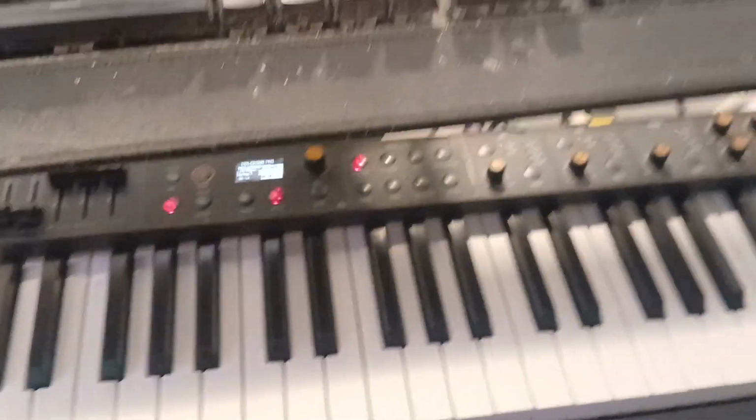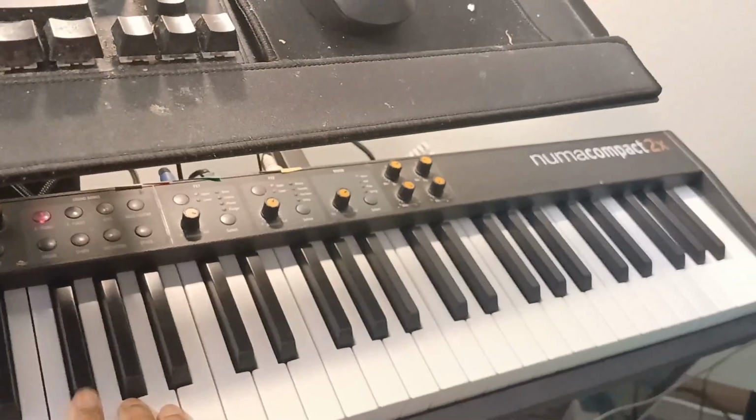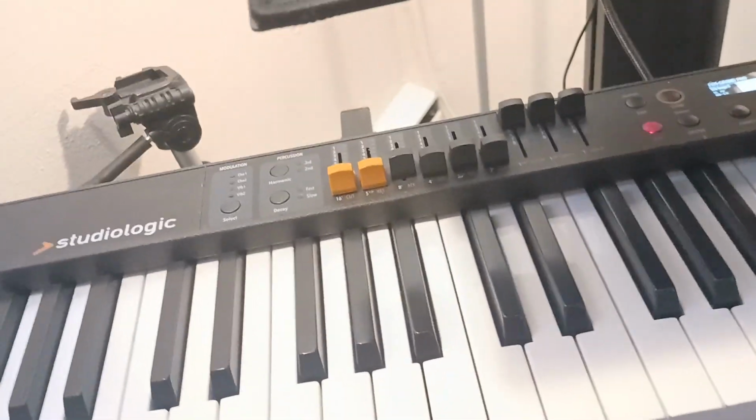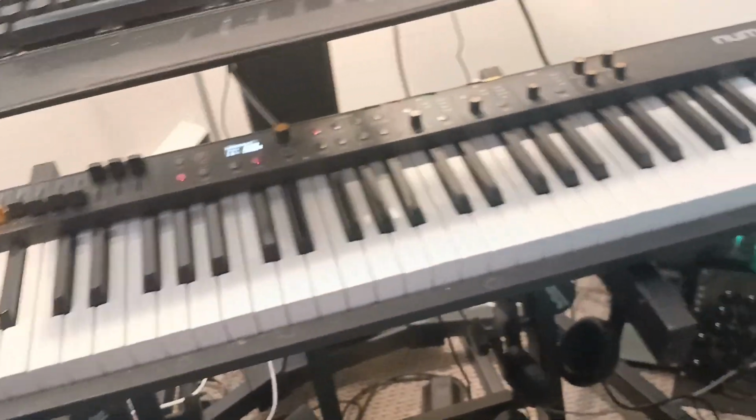So you probably have a keyboard at home that maybe you got when you were a teenager or a child or something. But as long as it has a certain connection, you can literally do this.